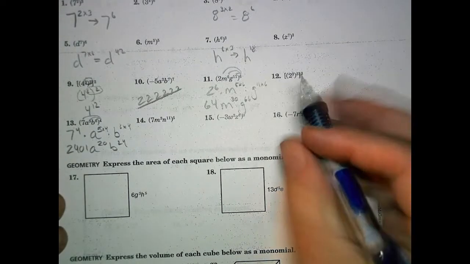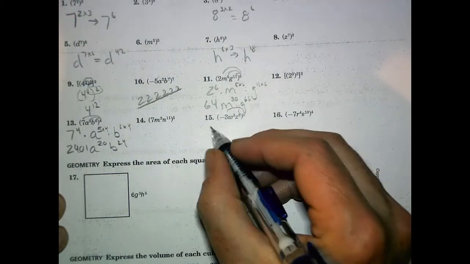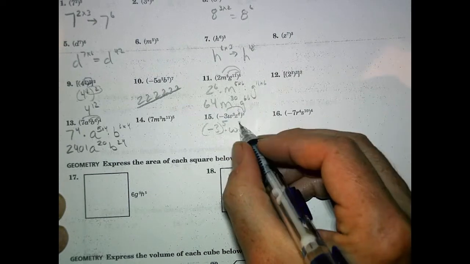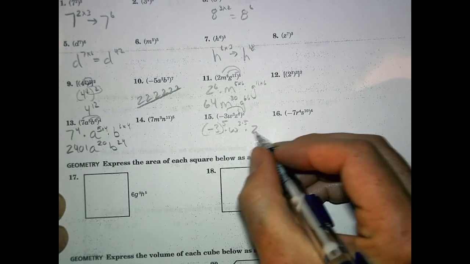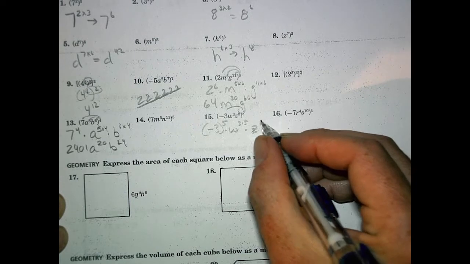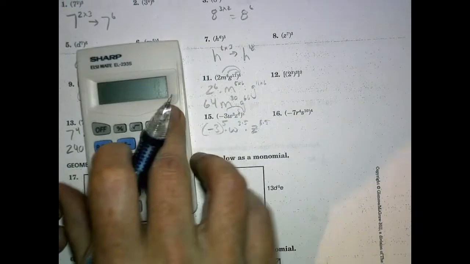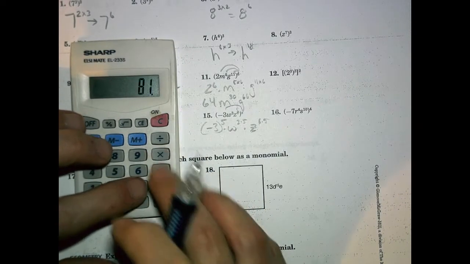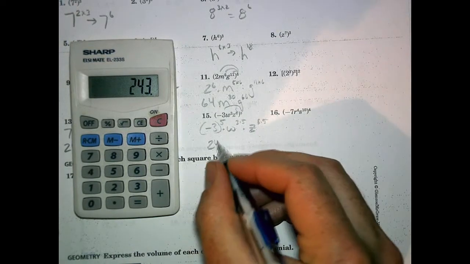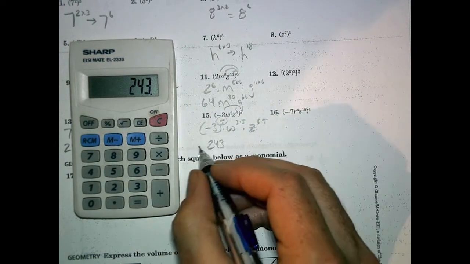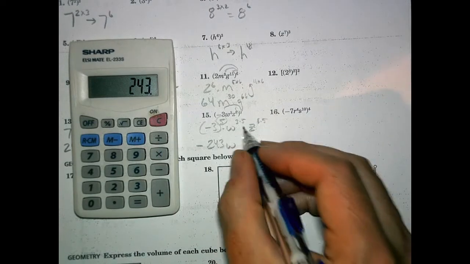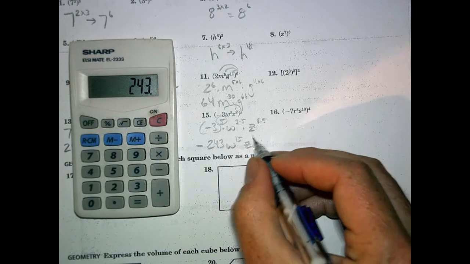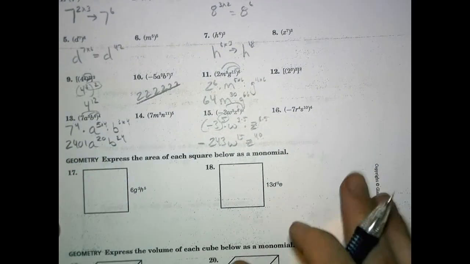Okay, number 15, we got a 5 going there, so we have negative 3 to the 5th power times W, 3 times 5, times Z, 8 times 5. Okay, so let's see. 1, 2, 3, 4, 5 is 243. Because it's odd, the number is going to stay negative. And W, 3 times 5 is 15. And then Z, 8 times 5 is 40. I'll leave it just like that.